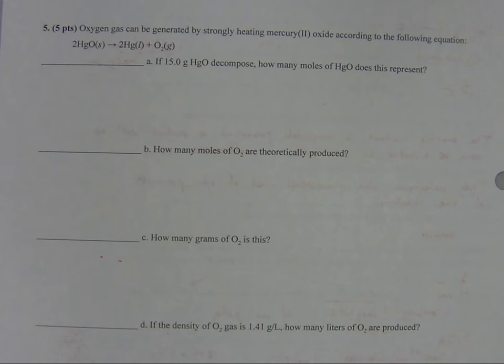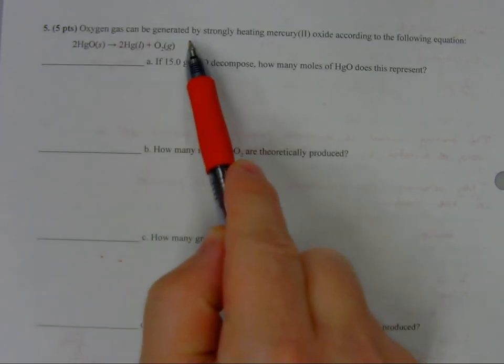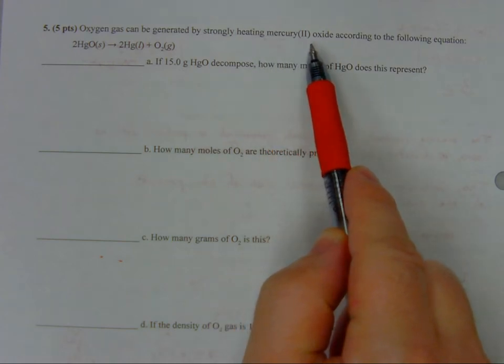Remember, if you read a question and you get confused, reset the whole system, and remember, in order to get this point, you're going to have to do something that we've done in class. So think back to the things that you have done in class and think which one applies to this situation. Case in point, oxygen can be generated by strongly heating mercury 2 oxide.